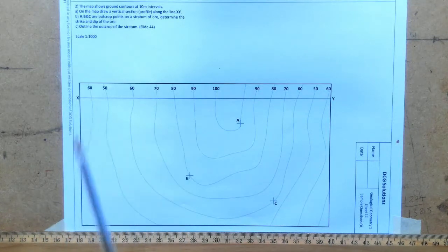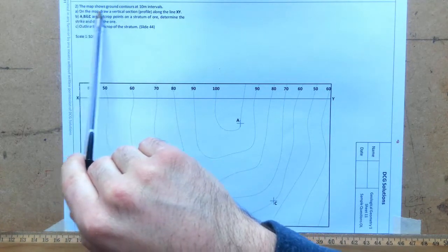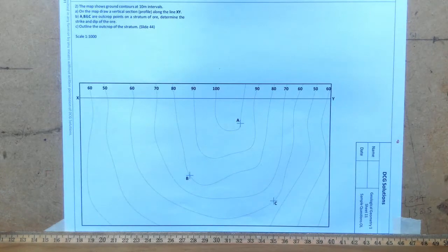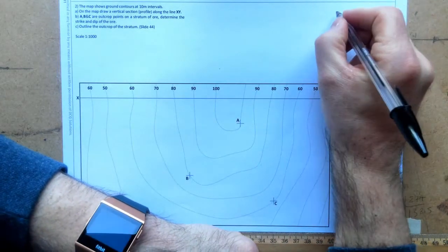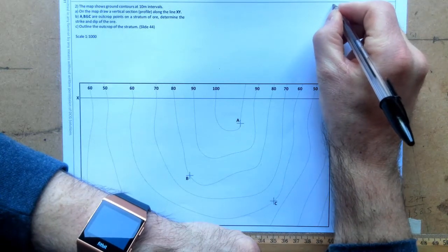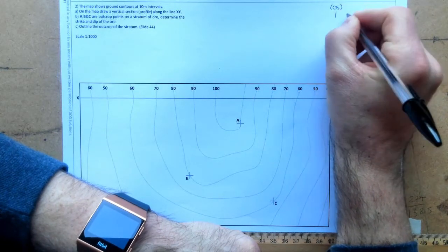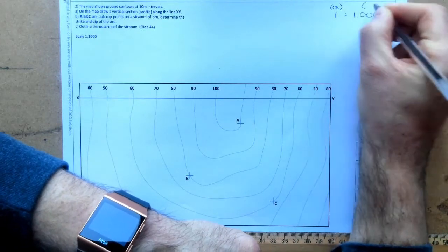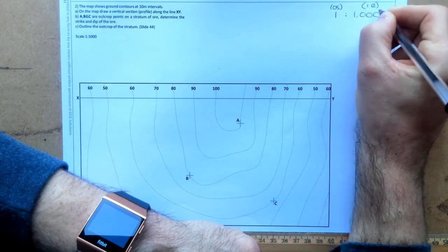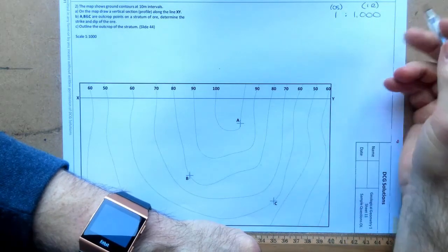So part 1 anyway, we'll work on this. It says on the map, draw a vertical section profile along the line XY. First of all, your scale is 1 to 1000. That means 1 millimeter on our sheet is 1000 millimeters in reality, and 1000 millimeters is essentially 1 meter.